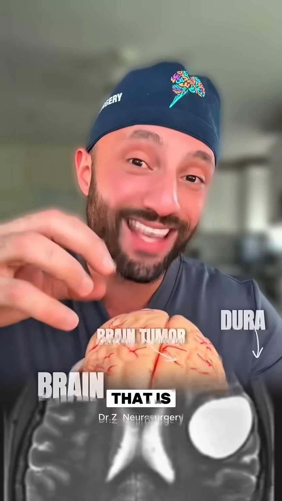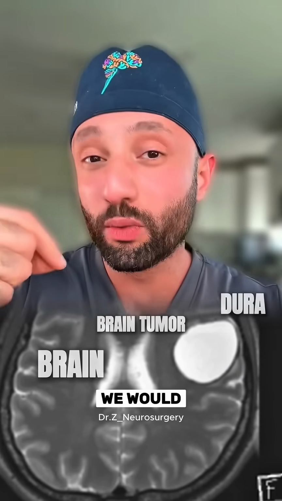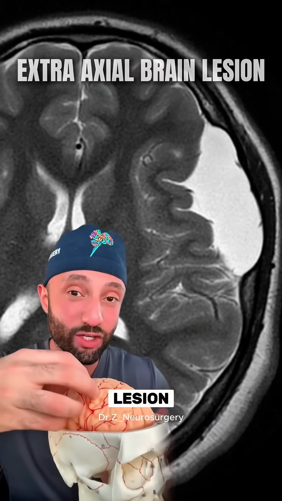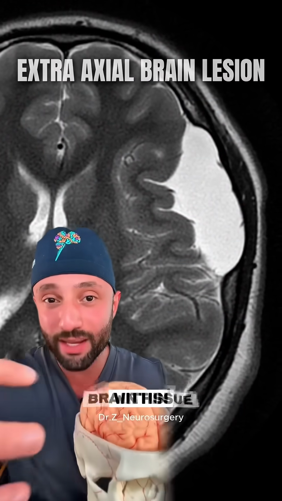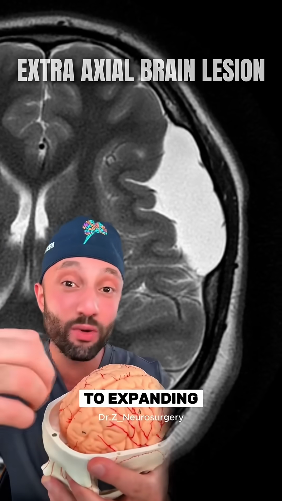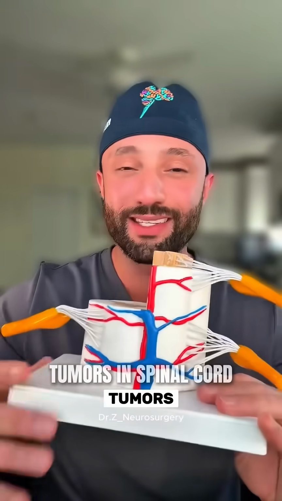If there's a lesion that is outside of the brain tissue itself, but still underneath the dura, we would refer to that as an extra-axial lesion. Now, a key feature of an extra-axial lesion is that it displaces brain tissue rather than spreading within brain tissue. It will squeeze against the brain tissue itself as opposed to expanding inside of it. And that's a little bit different from how we classify tumors inside of the spinal cord.